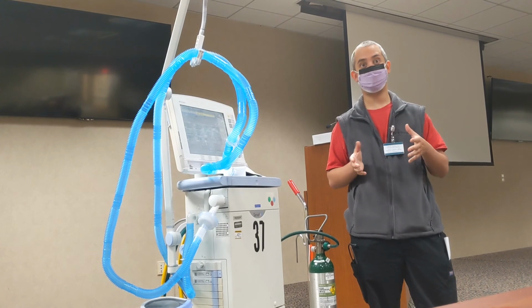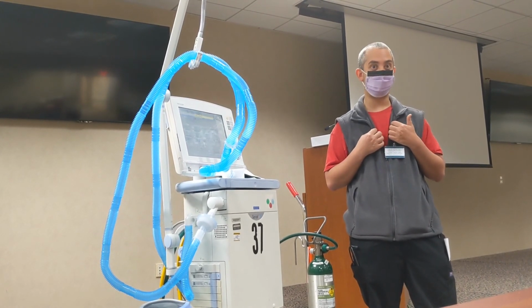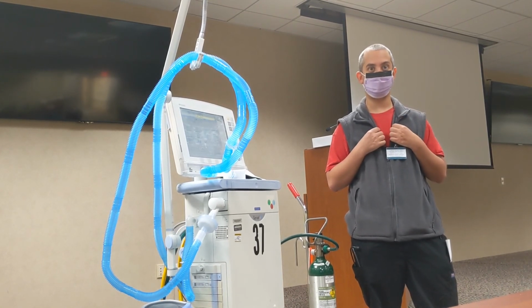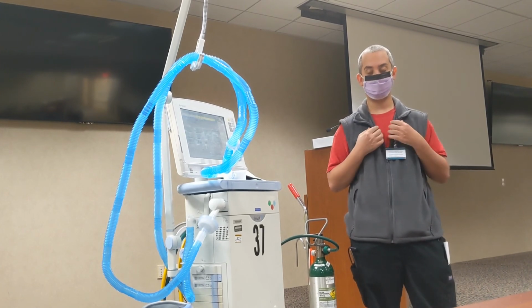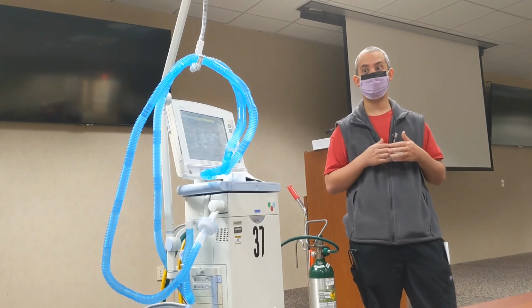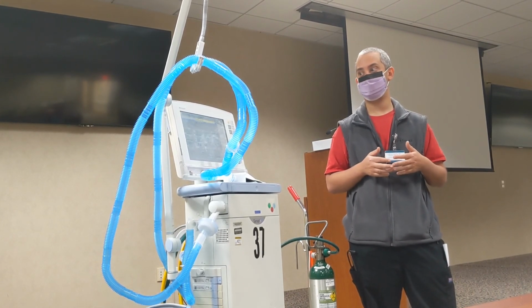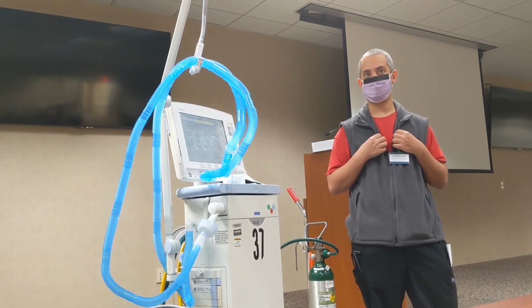But really, if you're matching the minute ventilation and you have a SAT monitor, you can kind of guess what it's going to be, and most of them will have end tidal CO2 too, and you can kind of guess where you're at. But when putting them on initially, definitely, and if you're making significant changes, then I would probably check too.